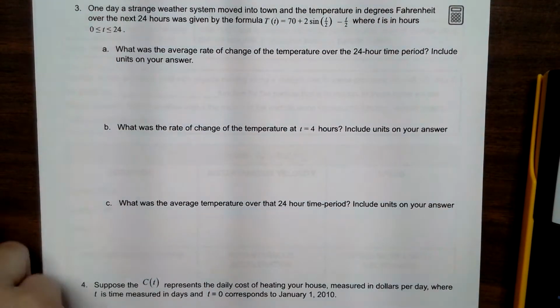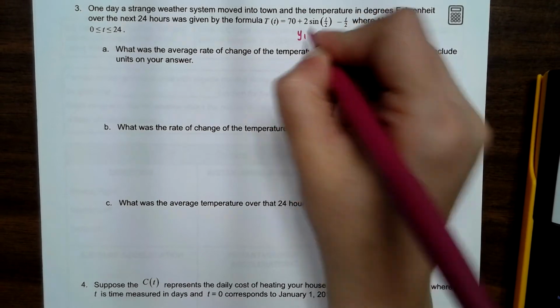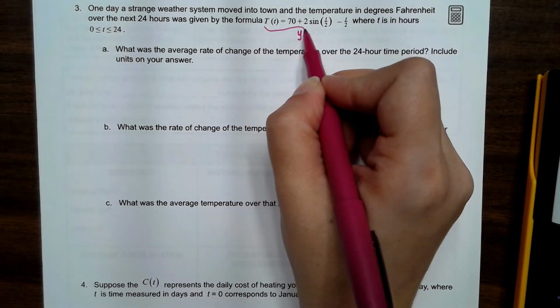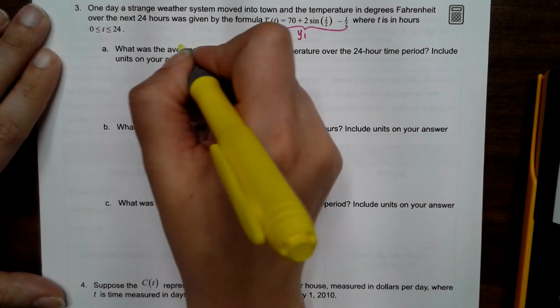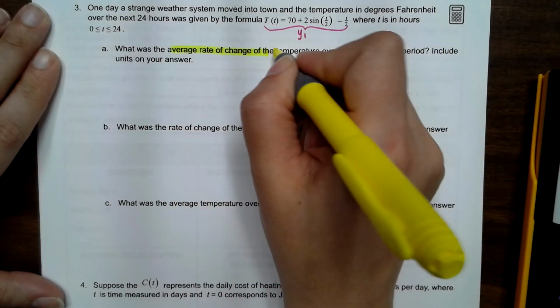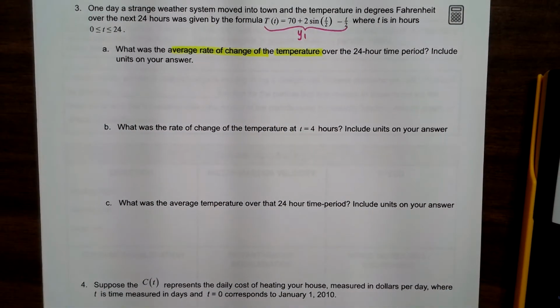So now this is in my y1. I always like to make a note that this is in my y1, just to remember. Sometimes you will have problems where you have more than one equation. It's just good to know which one is where. Part A here says, what is the average rate of change of the temperature over the 24-hour period?